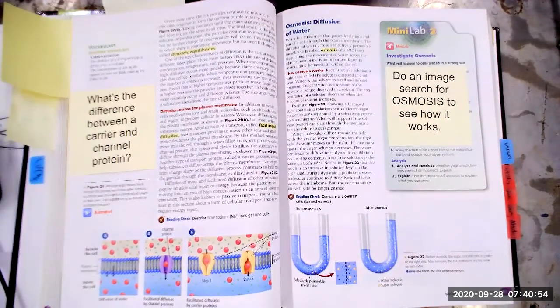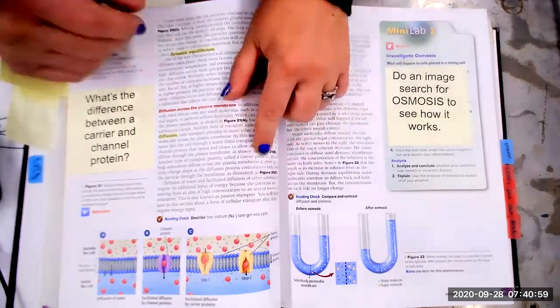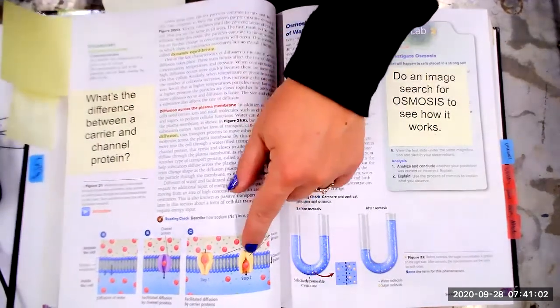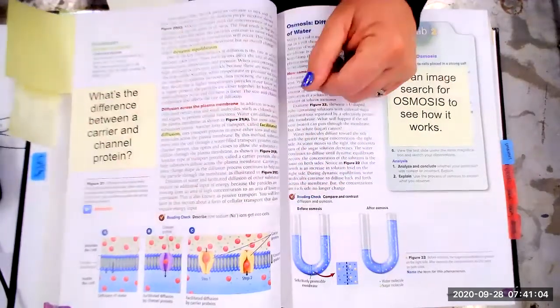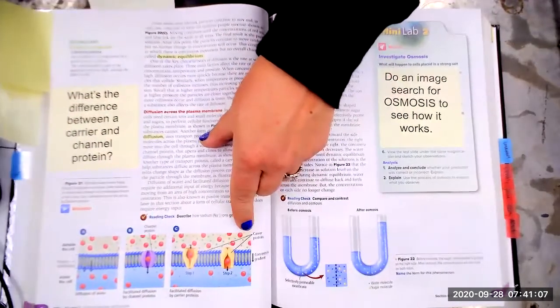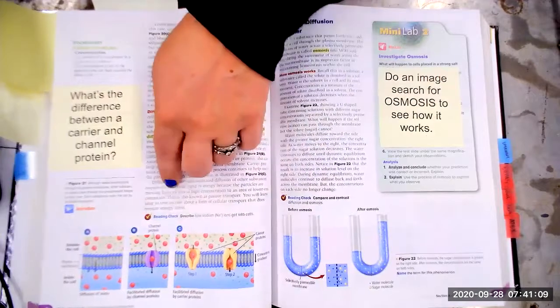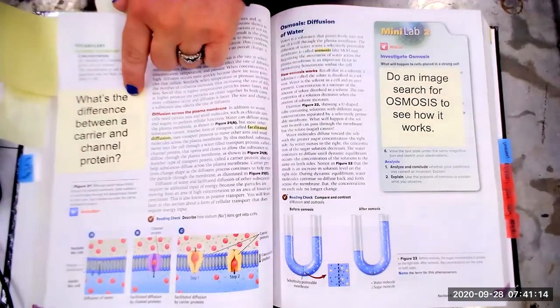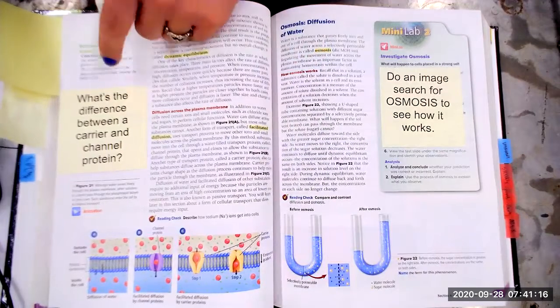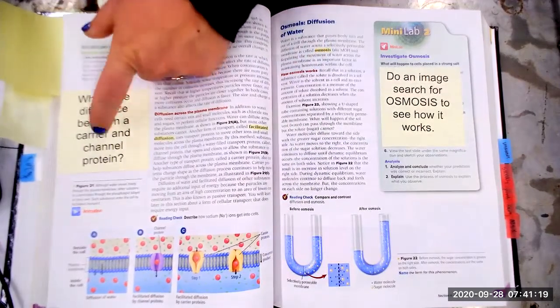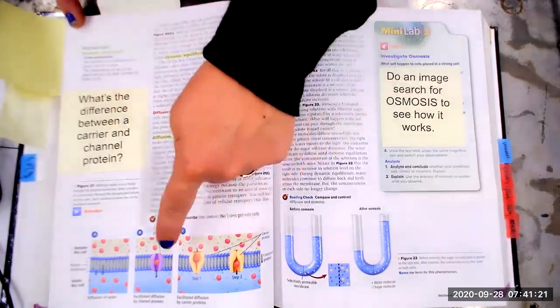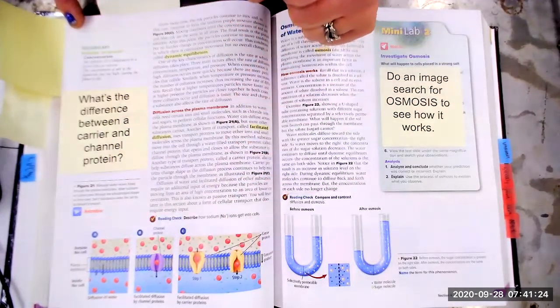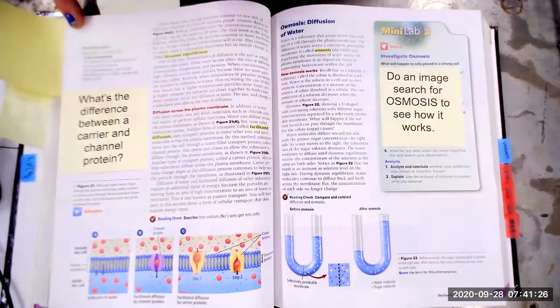Then we're going to turn the page to page 202, and we'll talk about other types of diffusion, of which some of them the molecules are too big to go straight through the cell membrane. So sometimes they need special proteins to travel through the cell membrane. So for example, a carrier protein or a channel protein help large molecules move through the cell membrane. So make sure you read about both carrier and channel proteins and be able to tell me what the difference is. And because these are helping things get across the cell membrane, this is known as facilitated diffusion. It's like they're facilitating some help, okay?